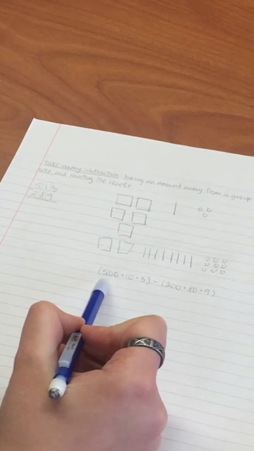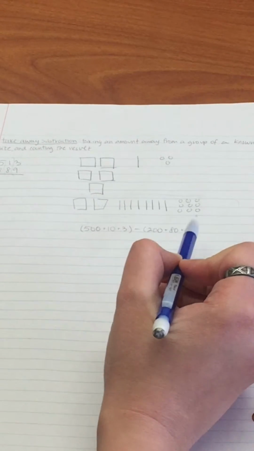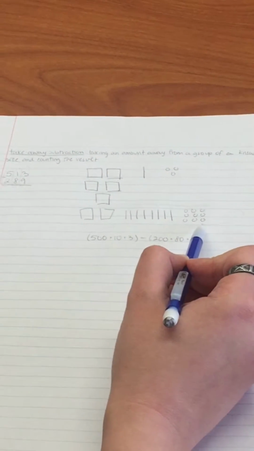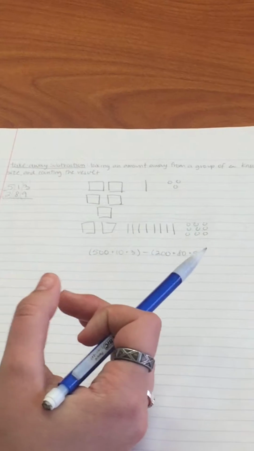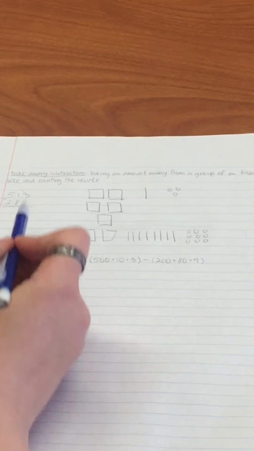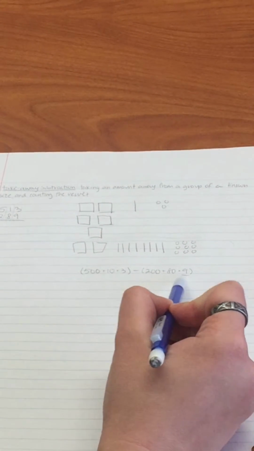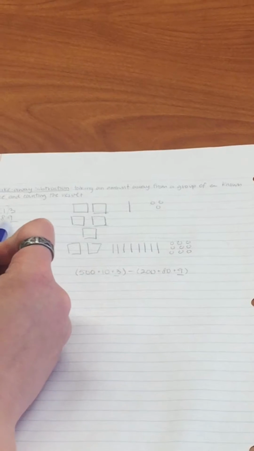So that means that we can do 500 plus 10 plus 3, which we can see in this drawing right here, and we are subtracting the 200 plus 80 plus 9. And once again, we can see that in our base 10 formation up above. So we're going to think in these individual groups instead of the whole numbers. We first want to look at the singles. So we're going to be subtracting these 9 singles, which we can see right here, from these 3 singles.